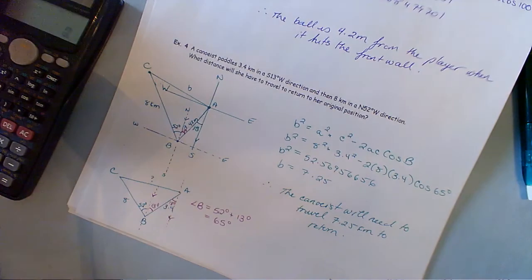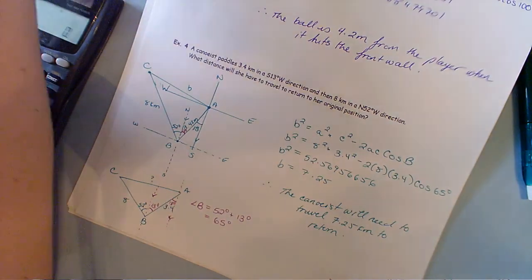I will always try to make my questions very obvious when it comes to where to put the various components.